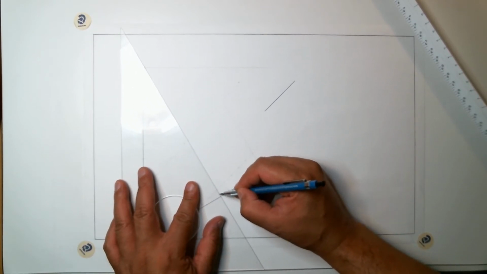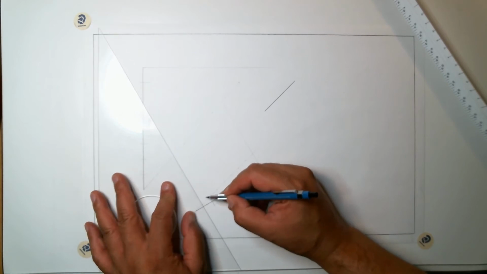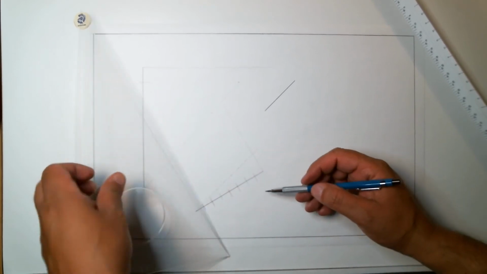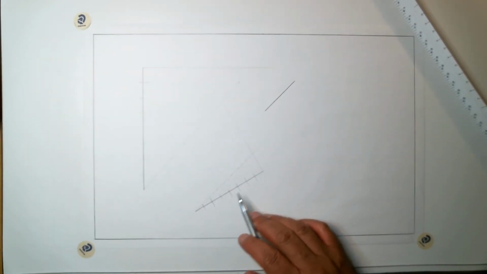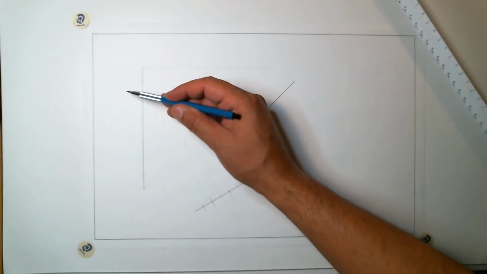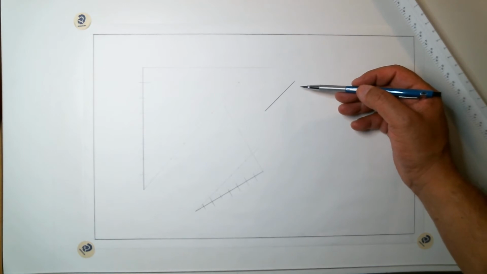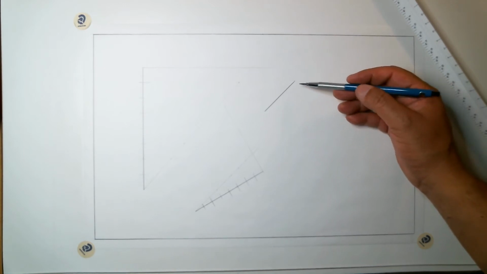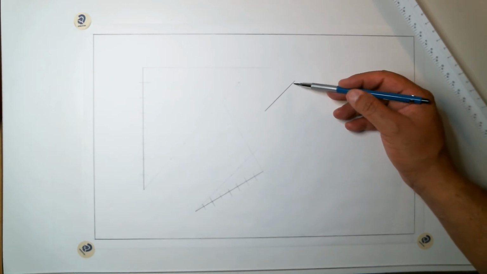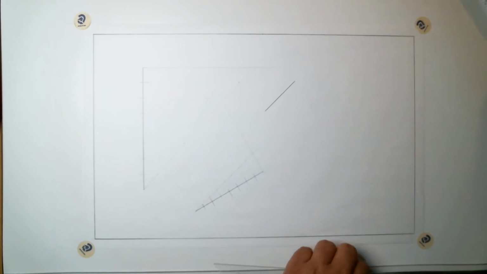That line, that line, that one, and that one. So this line here is divided into 8. That line is divided into 8 vertically. Now I've got to divide this line, right? I did this with a 45 degrees, so I need a 90 degree angle here. So what can I do?